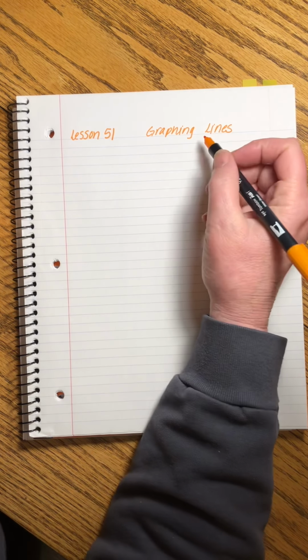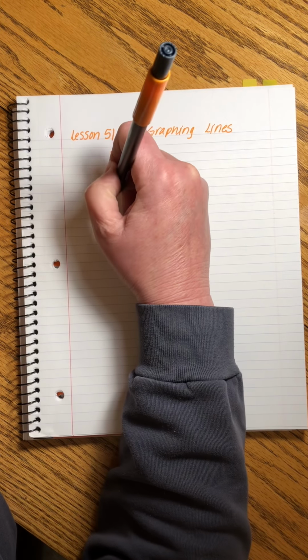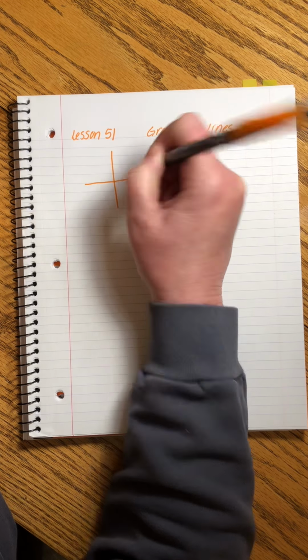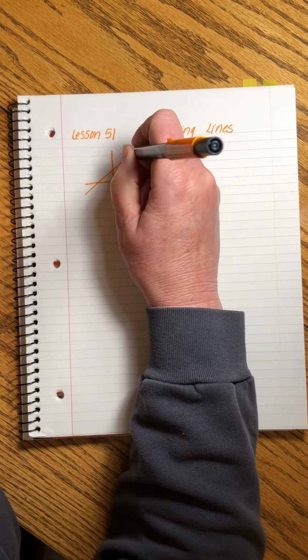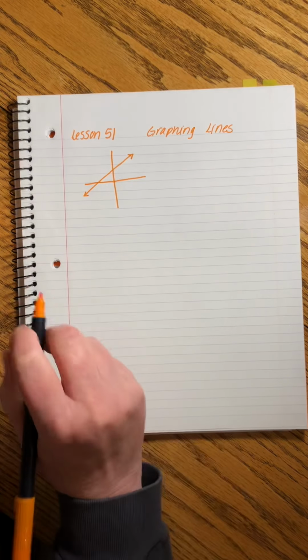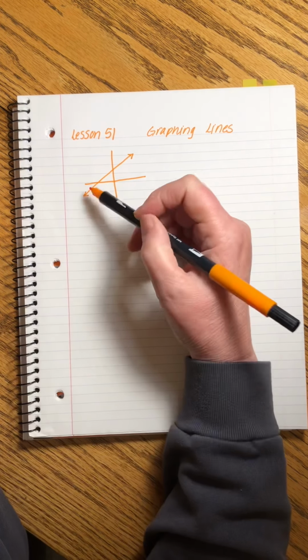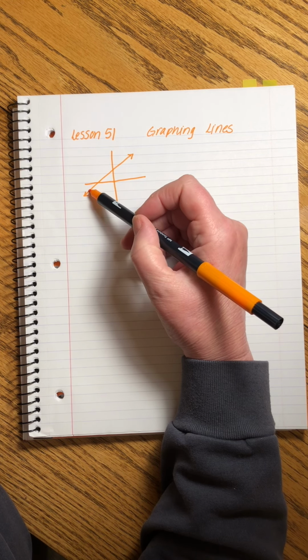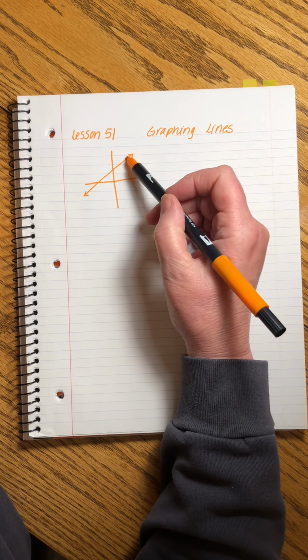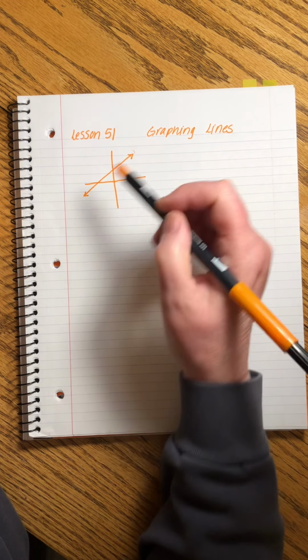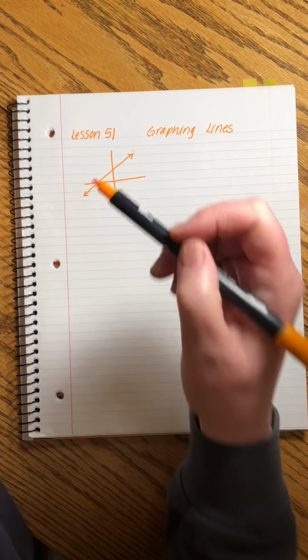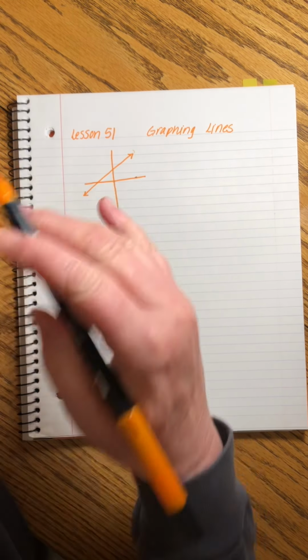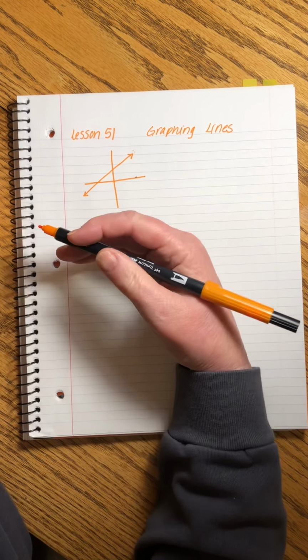The idea here is that there's a thing called a line, and we can write an equation to describe it. So for example, there's a line that goes through a bunch of points, right? There's a bunch of little points here connecting, and we can write an equation that will describe it. What we're going to do today is practice how to graph it. If someone gives you an equation, how do you draw a picture of it?